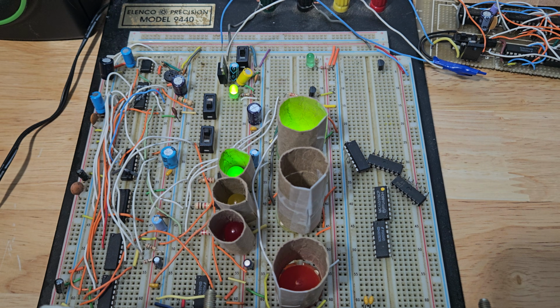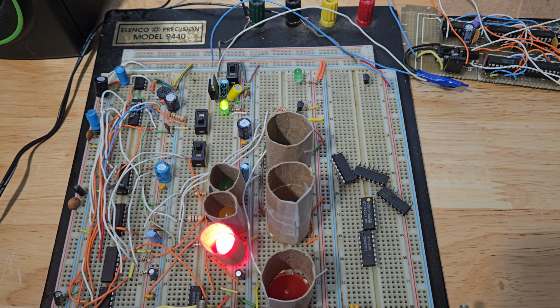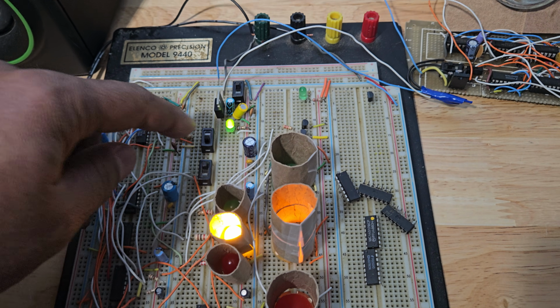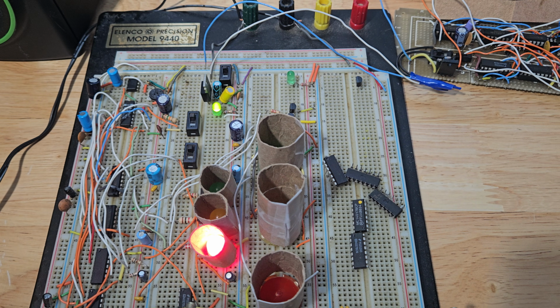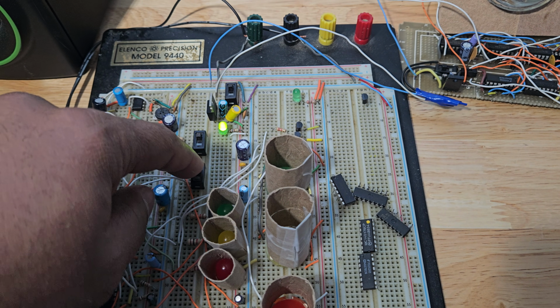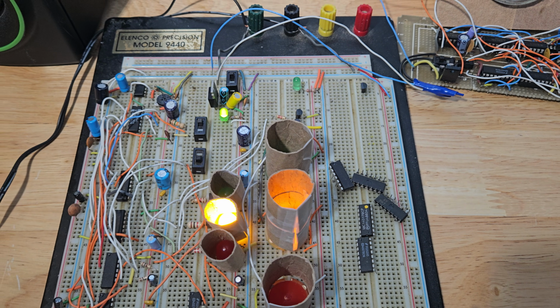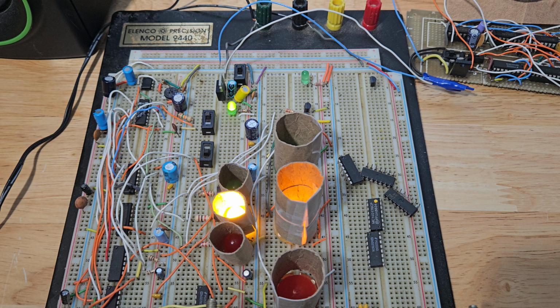Now the next part I did was make your flashers. Like when you drive around at 2 a.m. in the morning, sometimes they're flashing red or yellow. So I got a switch here. And then this switch goes between yellow and red. And I'm getting to the schematic in a second, but it's pretty slick.